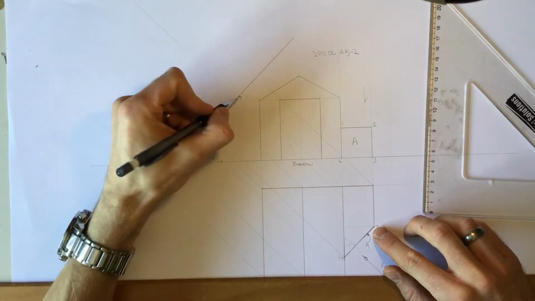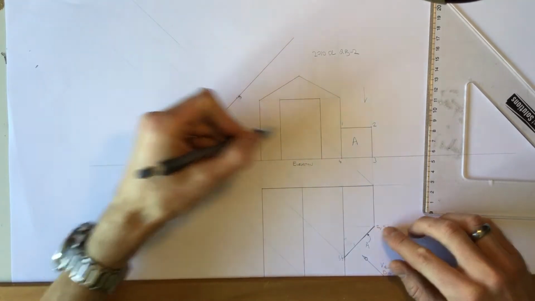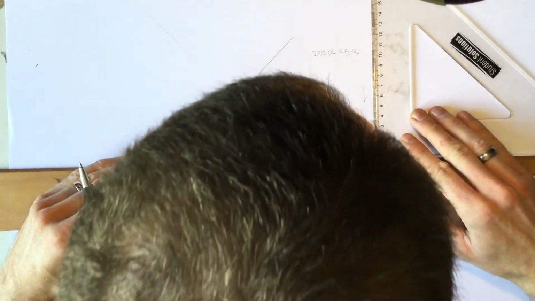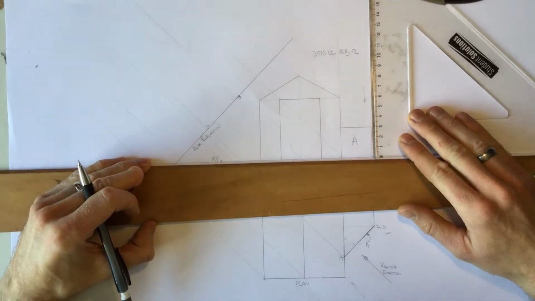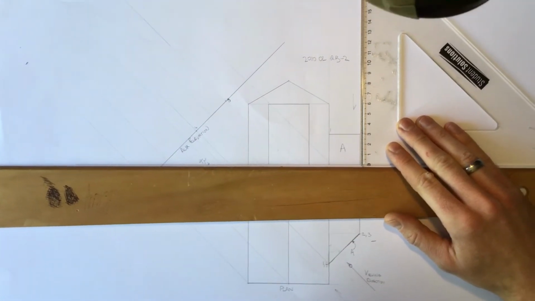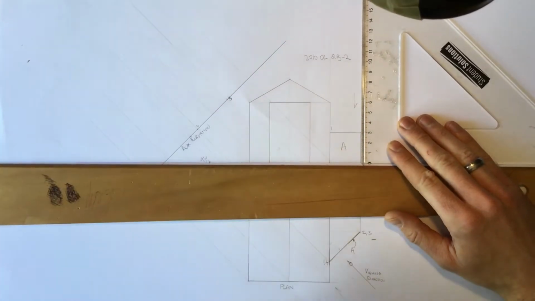Okay, not very well marked, but anyway, there's 3. And 2 and 1 are the same height. Now, we can use a compass or we can use a ruler, it doesn't really matter, but because it's an even measurement, we'll call it 30 up there, okay? Now, so that's up 30.